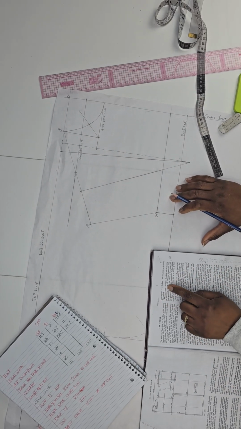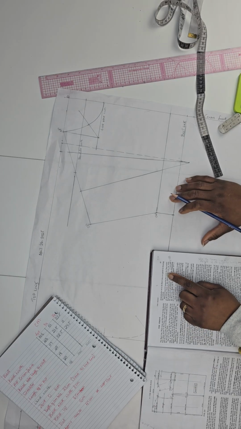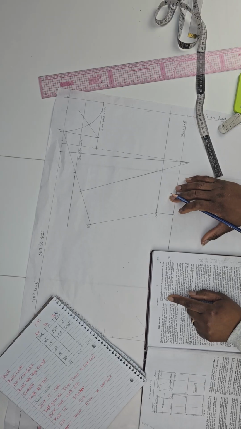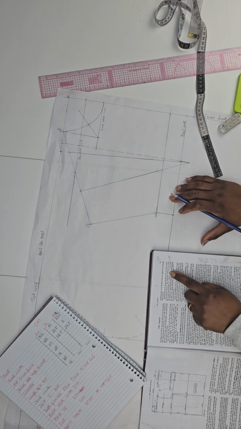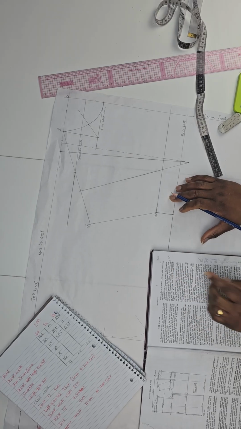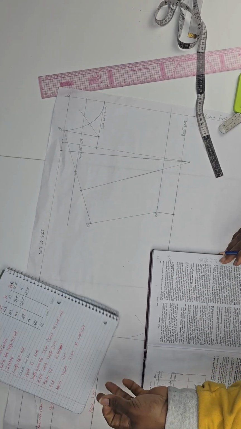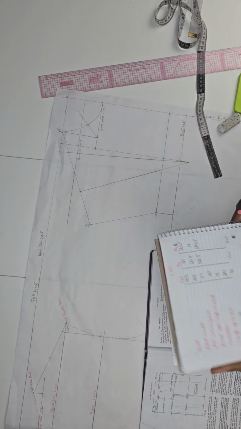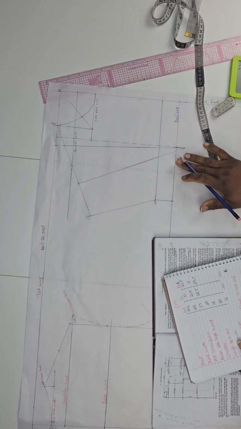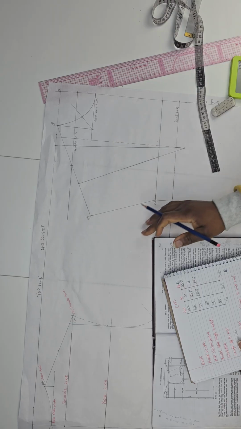Then it says measure from the center front along the bust line the bust width of the front, which is the difference between the total bust width of the pattern, that's half bust plus 5. So basically now, let me stop there. I will explain further. Our half bust here is 51 centimeters. So we are now trying to get the bust width for the front.